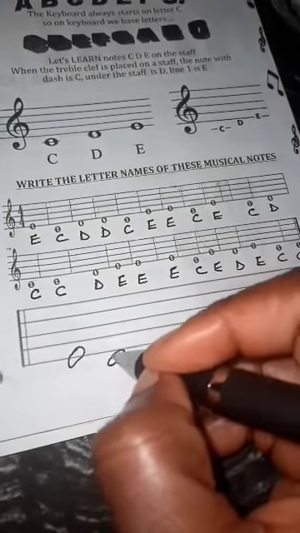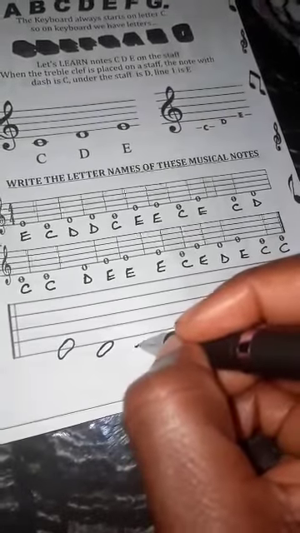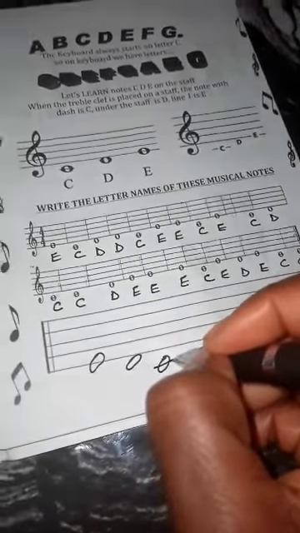Okay, see, this is note D under the line. Then the note with the dash, note C. Okay, see it's there.